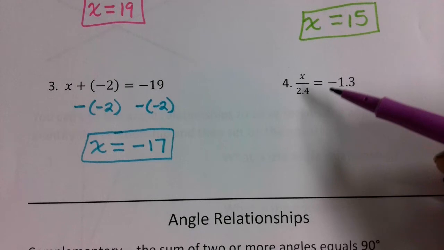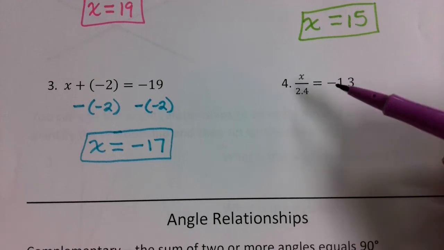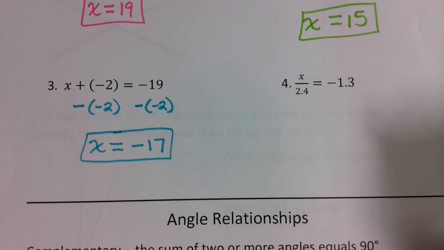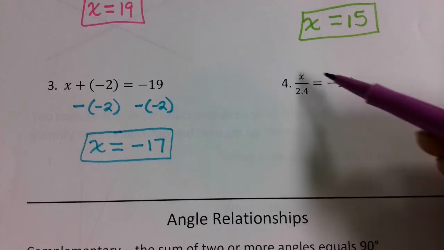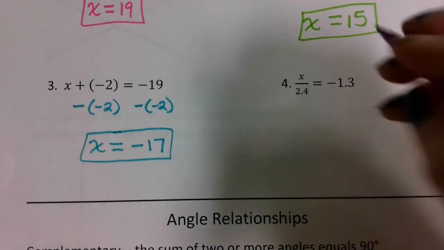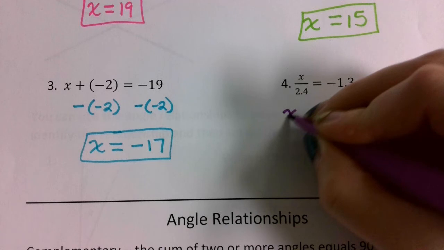Number 4, this is a division problem. This is what I mean by it, where it's division, so the opposite is multiplication. Obviously, number 2 was a fraction as well, but that was a coefficient. So the opposite of that would be division. Here, the opposite is going to be multiplication because you have x on top. This is basically another way of just saying x is being divided by 2.4, and that's going to equal -1.3.